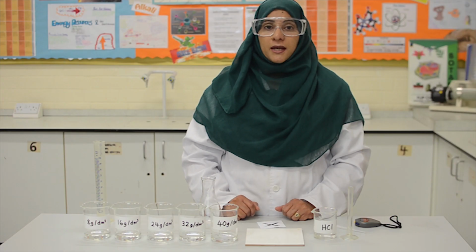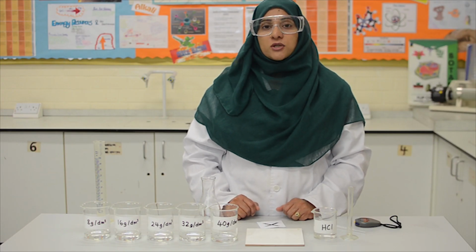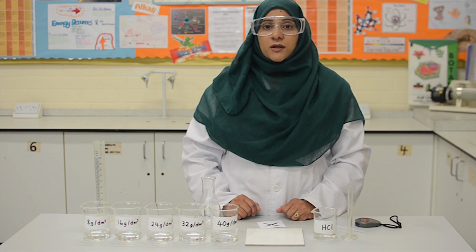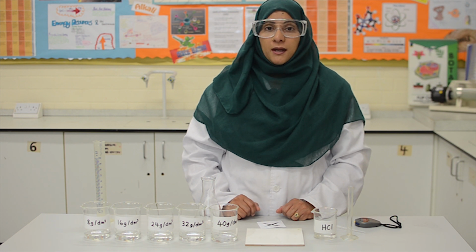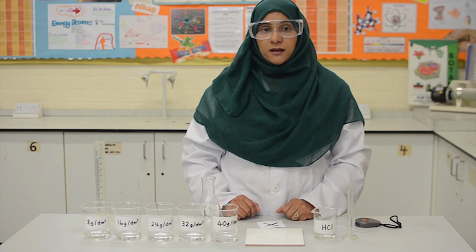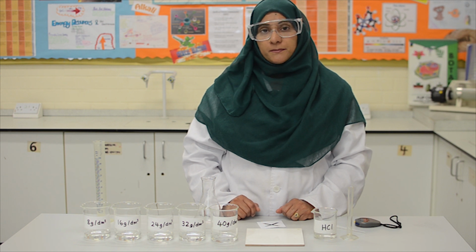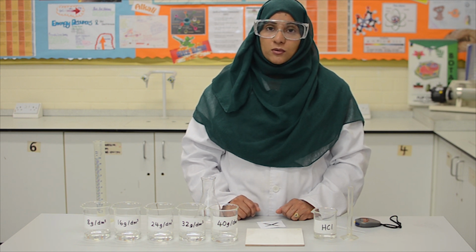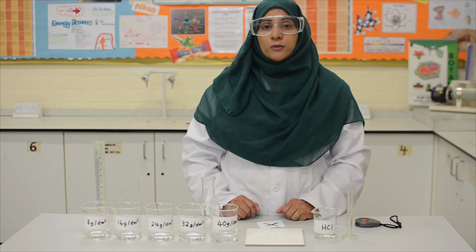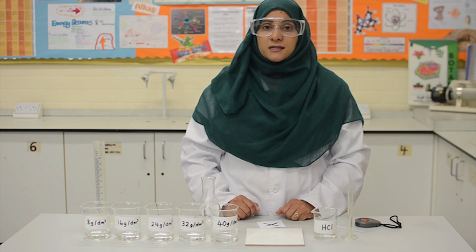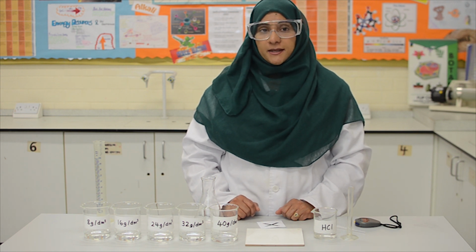Today's practical is on rates of reaction, which is one of the required practicals for GCSE chemistry. There are two different practicals that you need to know about in investigating and measuring the rate of a chemical reaction. In one practical, you can measure the rate of reaction by using the volume of gas produced, and in the second, by measuring the change in colour or turbidity.